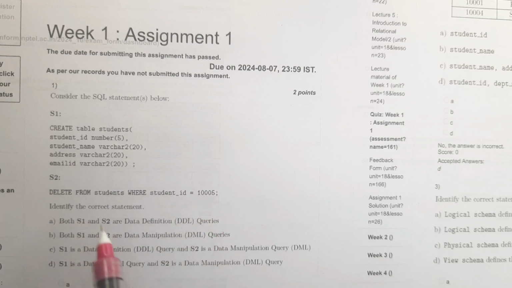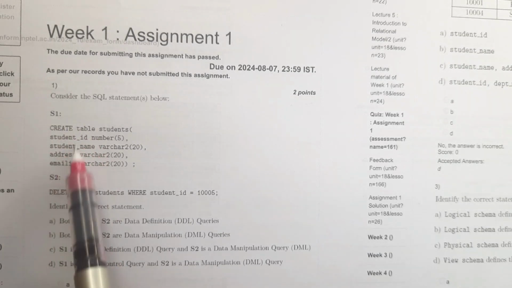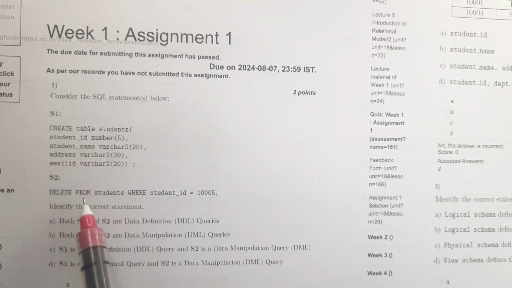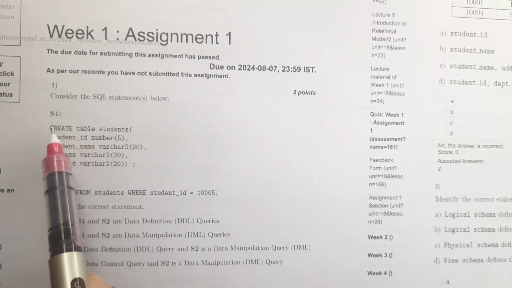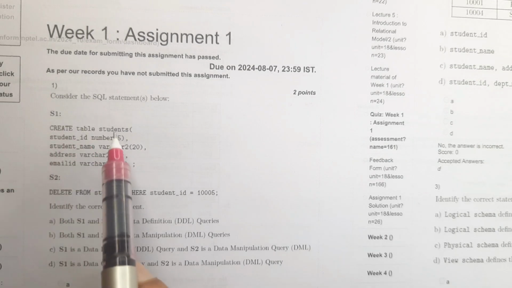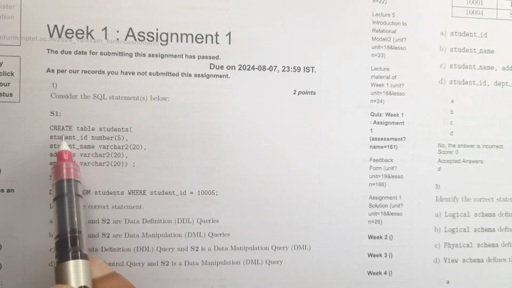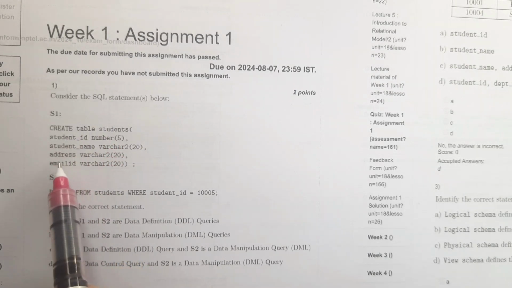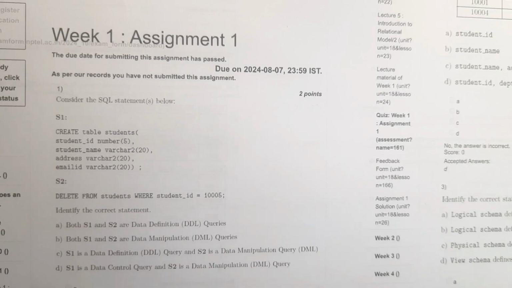So in this question they have given two instances. First one is S1, second one is S2. In S1 they are going to create the table. The name of the table is student. So in the student table, we are going to have attributes SID, SName, address, email ID. So in total we have 4 attributes.